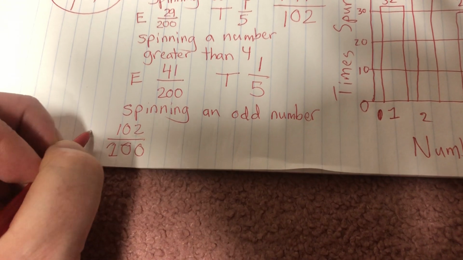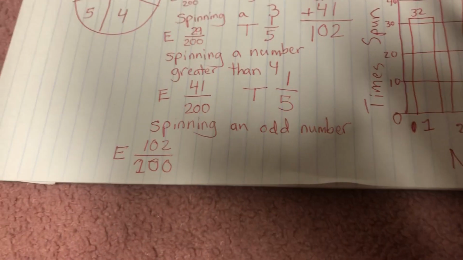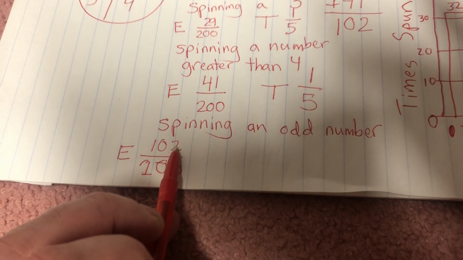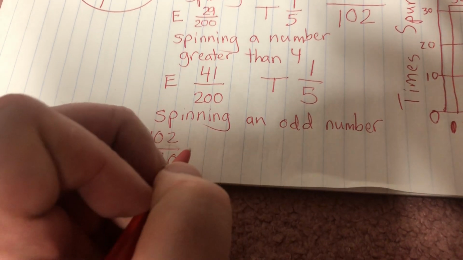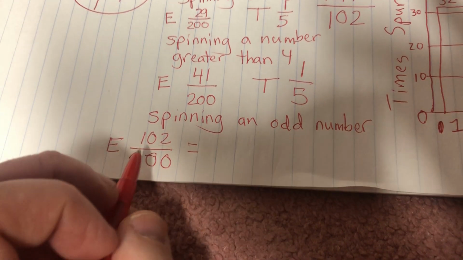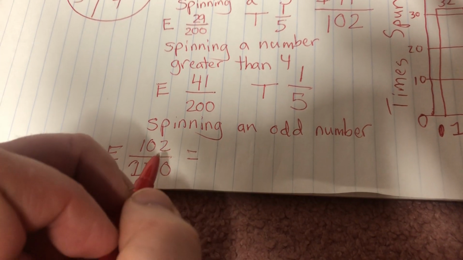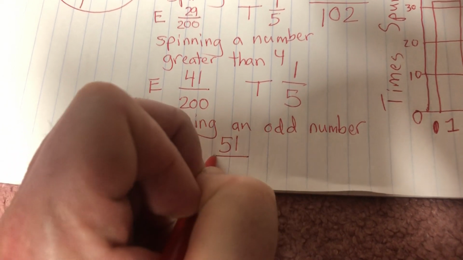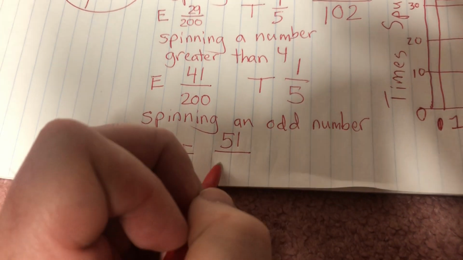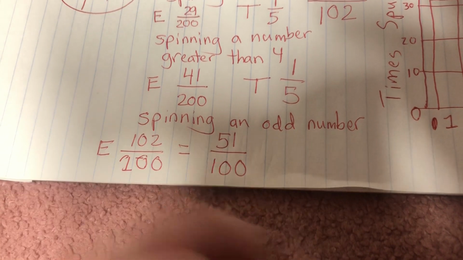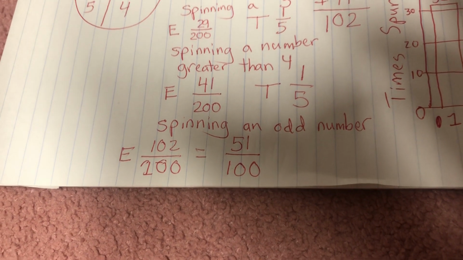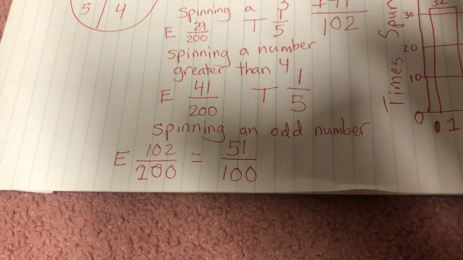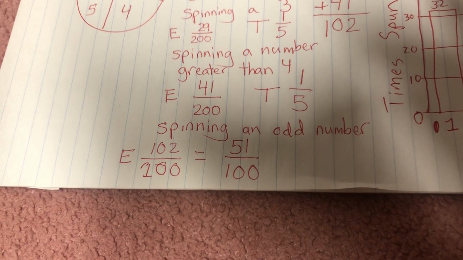All right, well, so the experimental probability is 102 over 200, because that's how many times we spun the spinner. Now, I need to recognize as a 7th grader, this ends in a 0, this ends in a 2, so they're both divisible by 2. That's some simple scratch work if you need to do some long division. 102 divided by 2 would work out to be 51. 200 divided by 2 would work out to be 100. So I would get 51 over 100 for the experimental probability.